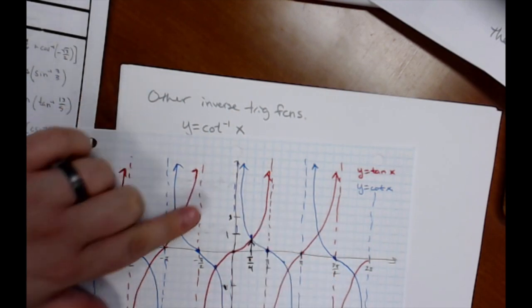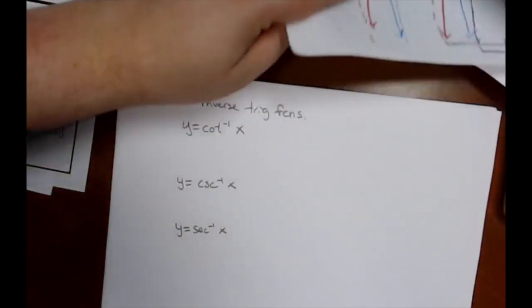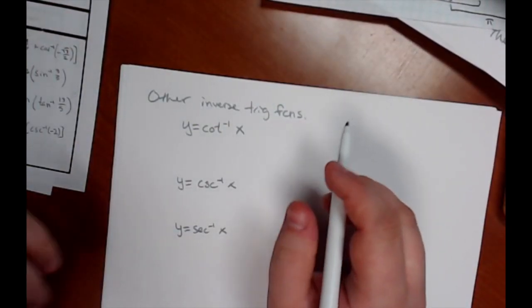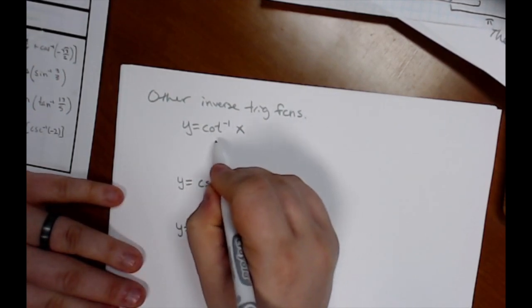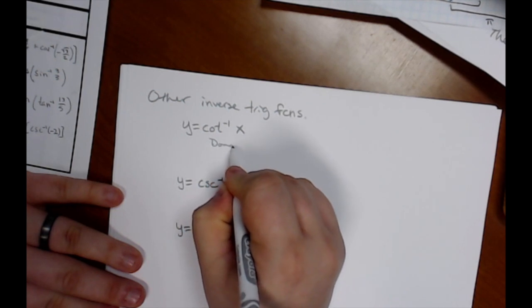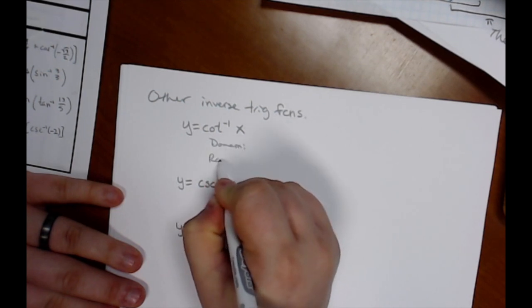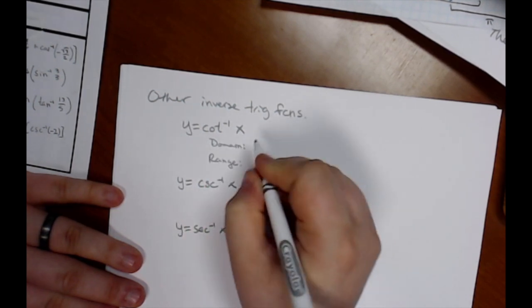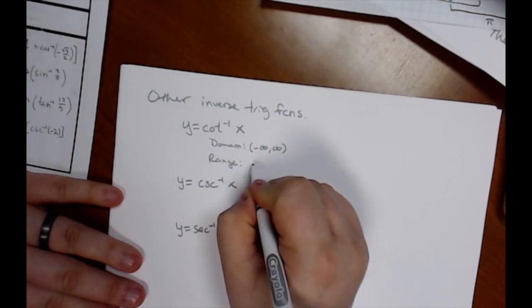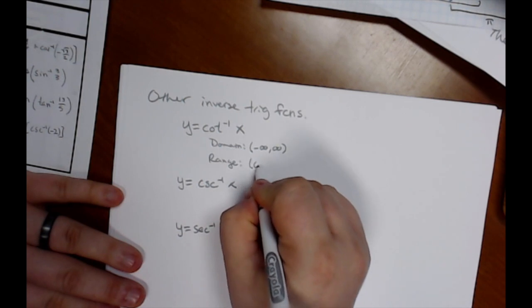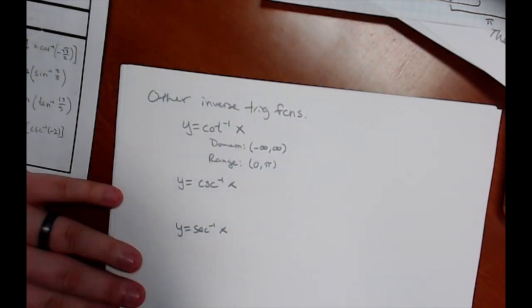But our range, again, is all reals. So here we have our input can take, domain and range. Our domain is negative infinity to infinity, and our range is 0 to pi.